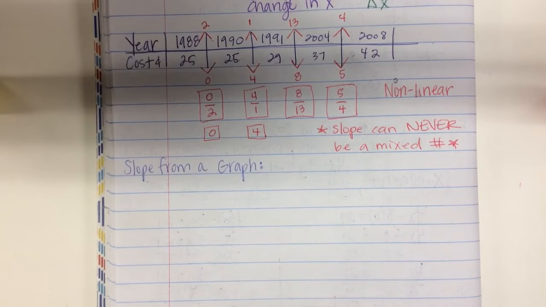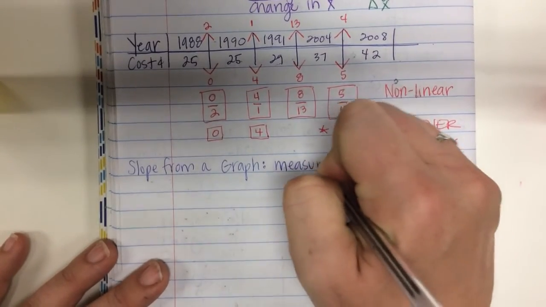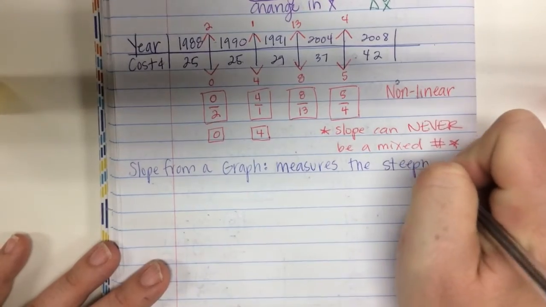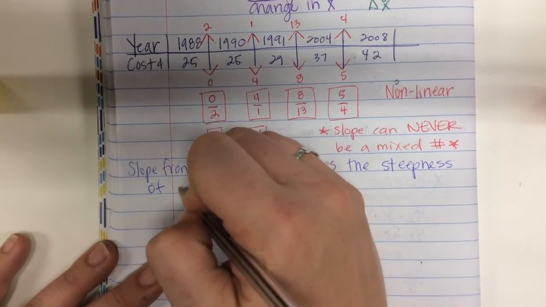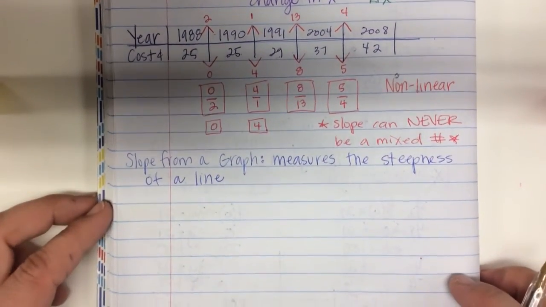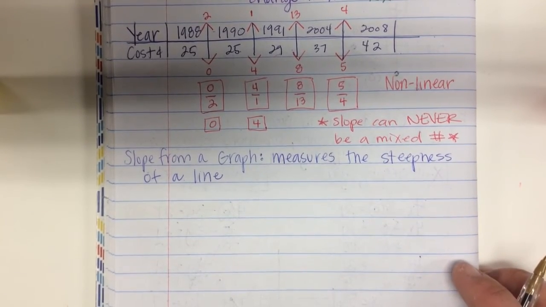It has to be a fraction, because by definition, slope is a fraction. Slope from a graph measures the steepness of a line. It tells you how inclined it is, how steep it is.